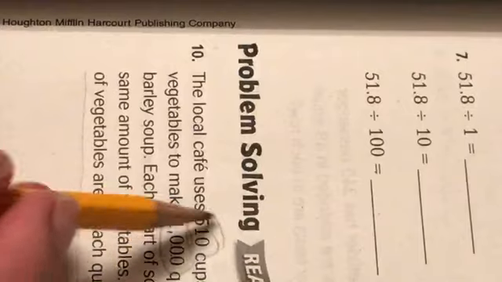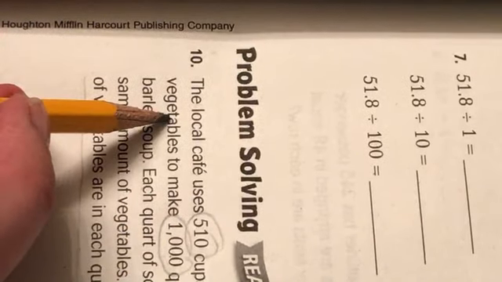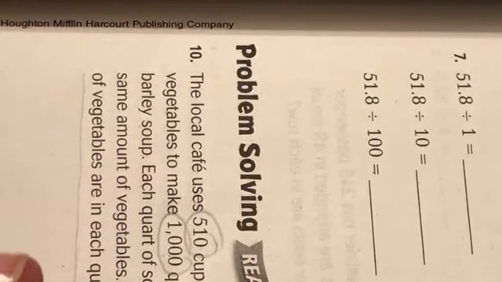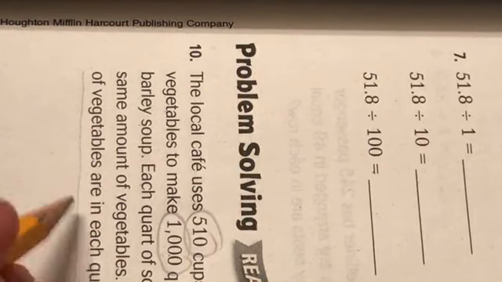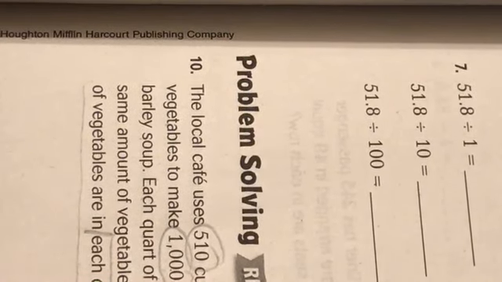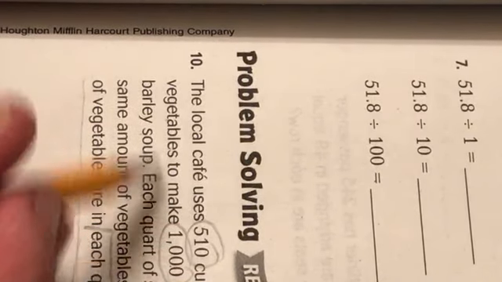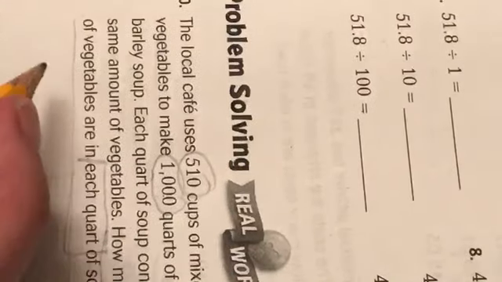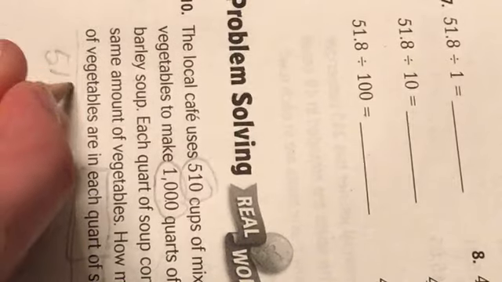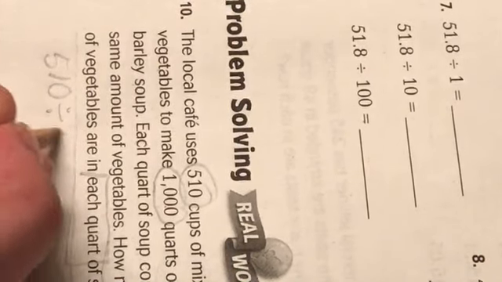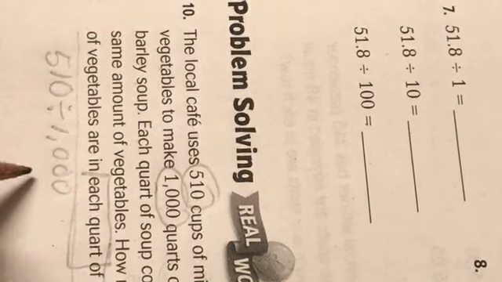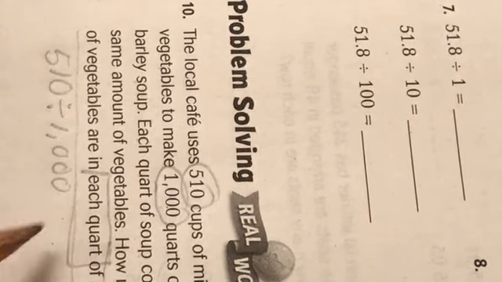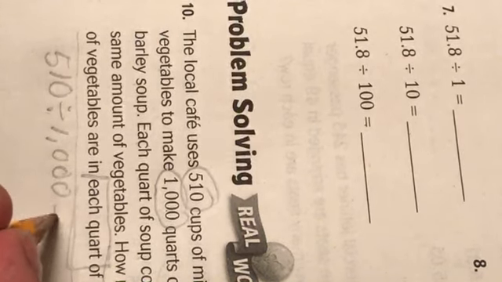So basically what you're doing is you're taking 510 cups of mixed vegetables and you are dividing it into 1,000 quarts of the beef barley soup. So same thing as saying 510 divided by 1,000. 510 cups of mixed vegetables is split into 1,000 quarts of beef barley soup. So I want to figure out how many cups are in each.